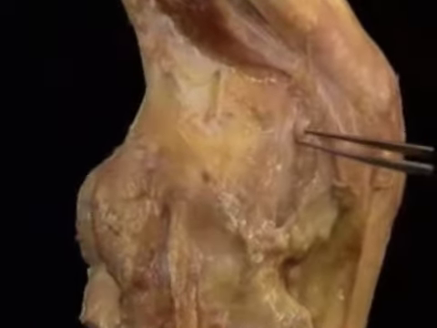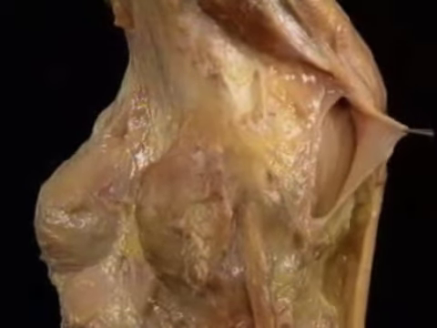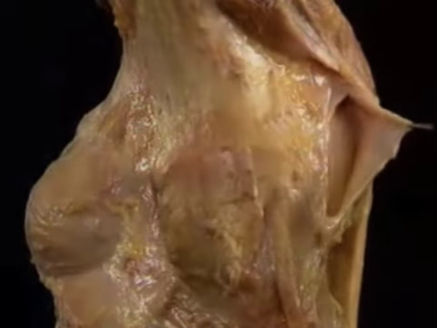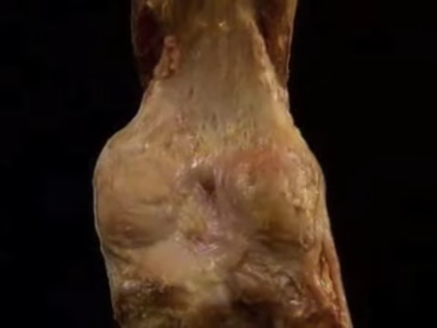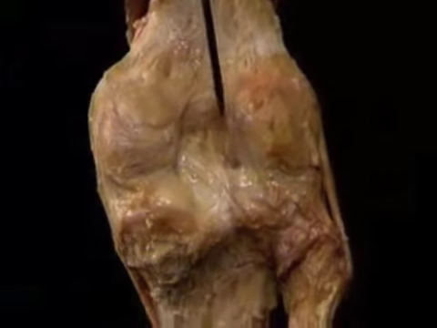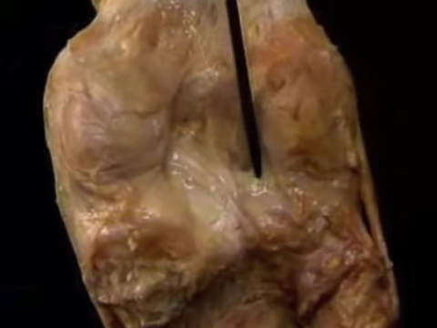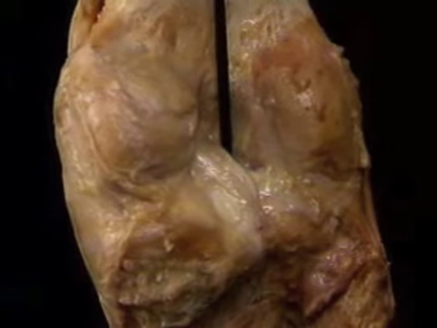Here, we've divided the fibrous capsule to see its inner surface. It's lined on the inside with synovial membrane all the way around the joint, except at the back. At the back, as we'll see if we remove the capsule, the thin synovial membrane, here it is, passes forward around the cruciate ligaments, covering them on the front.